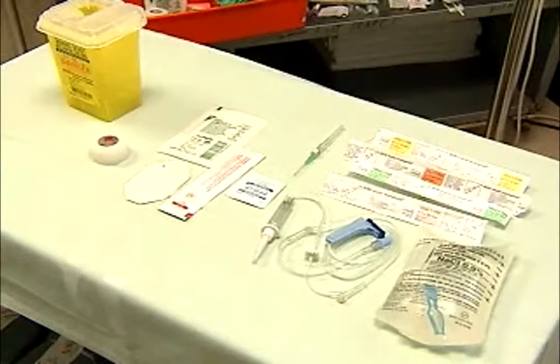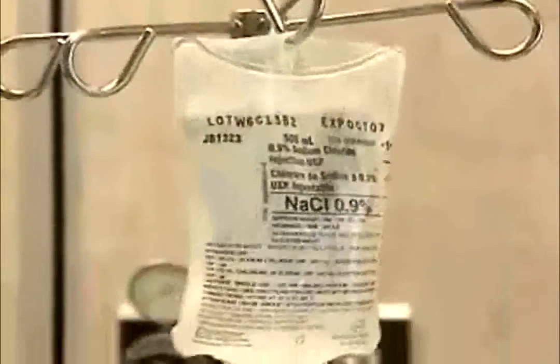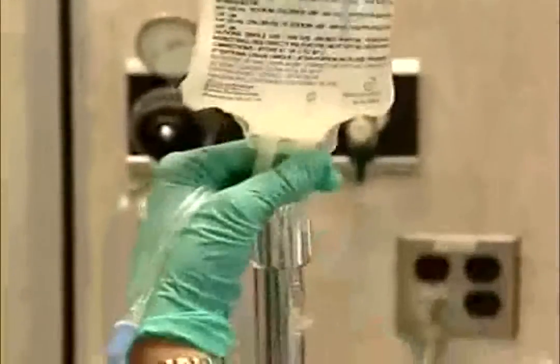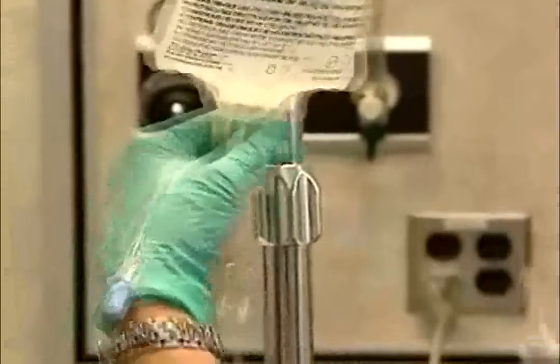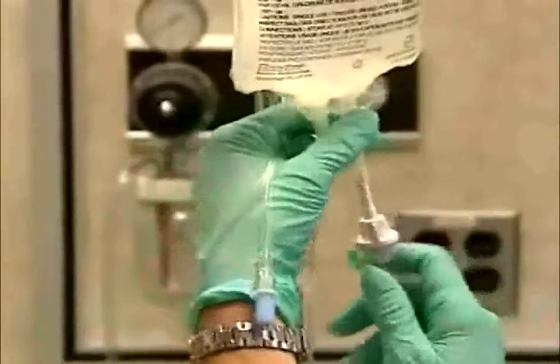It's quite simple to set up an intravenous line, but there are a few tips that can make the job easier. The intravenous fluid hangs at the bedside. Remove the protective cap on the sharp end of the tubing and insert it into the opening, being careful not to penetrate the side of the bag.